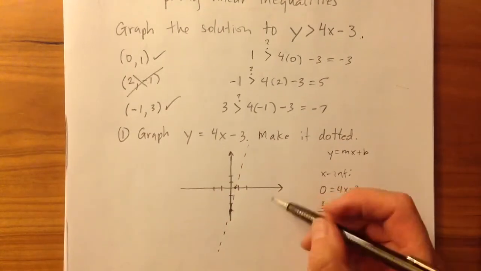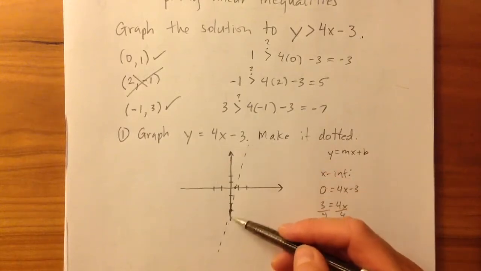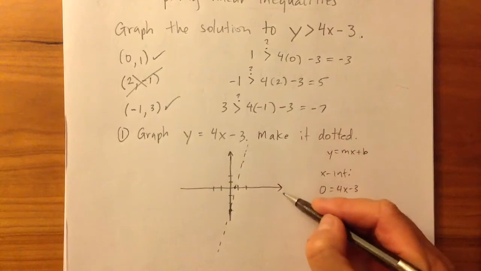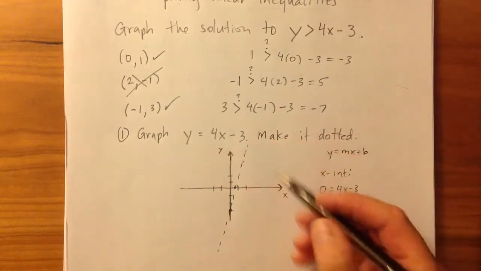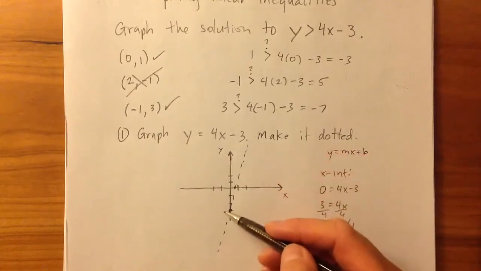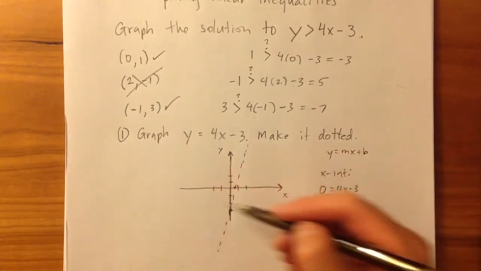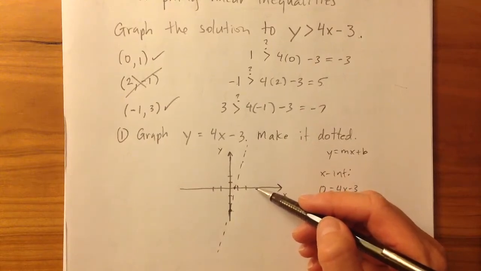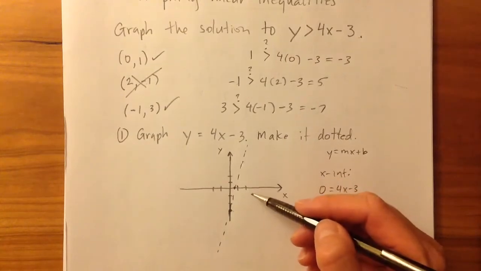Okay, so you can see that this line here divided the entire xy plane into two pieces. So we have this piece on the right side of the dotted line, and we have this piece on the left side of the dotted line. So the solution to our inequality is going to be one of those two halves, or one of those two pieces.